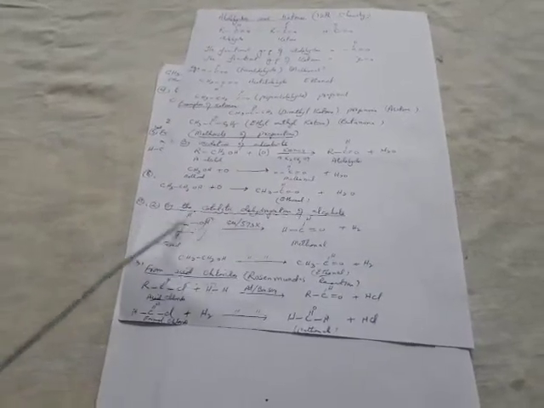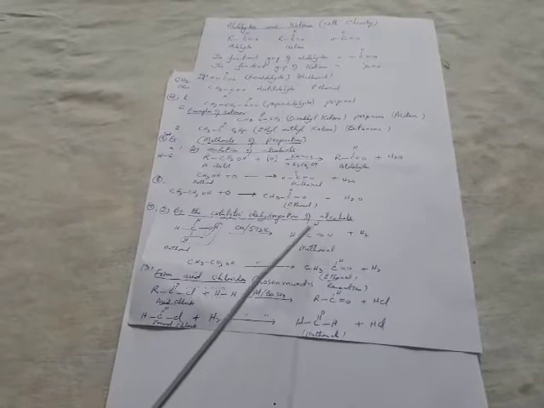Then another method we have is by catalytic dehydrogenation of alcohols. In this method, we pass vapors of primary alcohols over finely divided copper at a temperature of 573 Kelvin, and the product formed is an aldehyde.